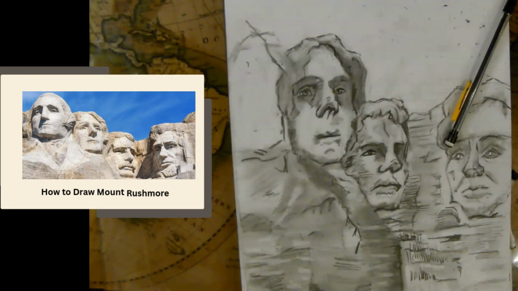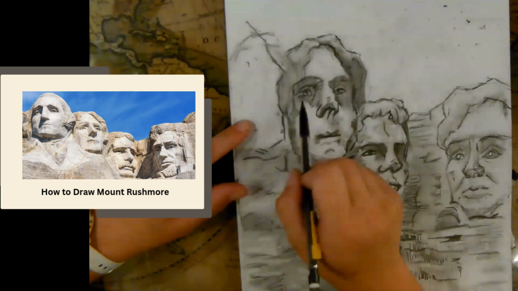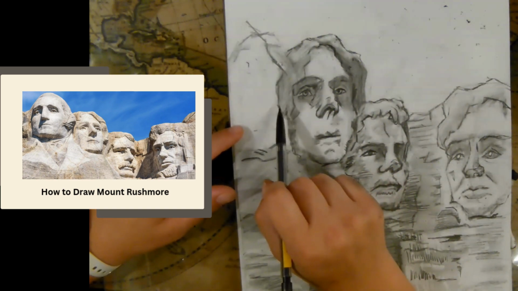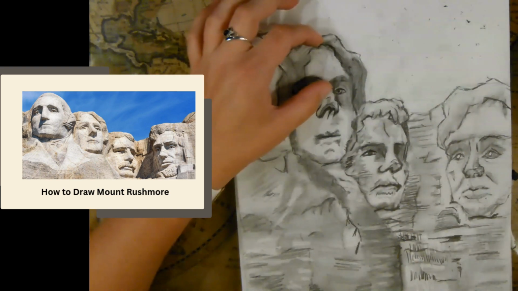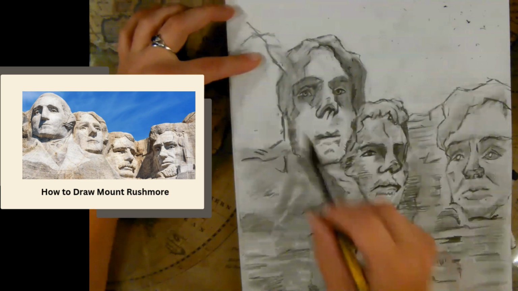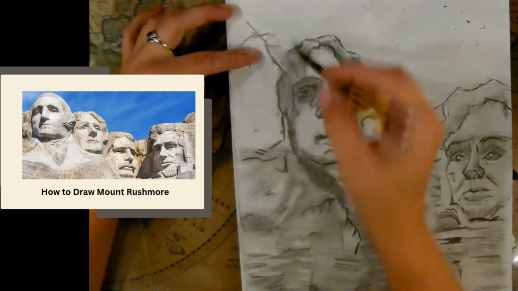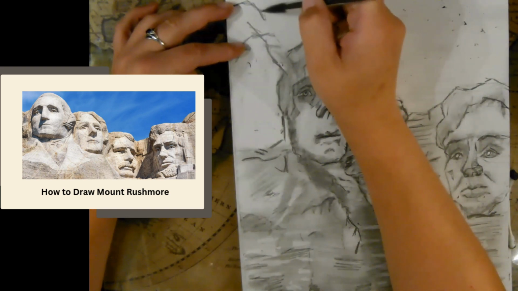I'm going to show you how to do Washington's face. All right. Now that we got the rock done, I'm going to show you how to do Washington's face. So Washington is literally, if you were to take his forehead or whatnot, his eyes are way up here. So let's lift him up a little bit.